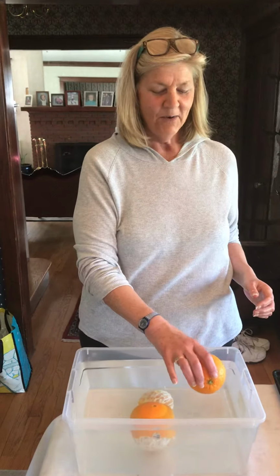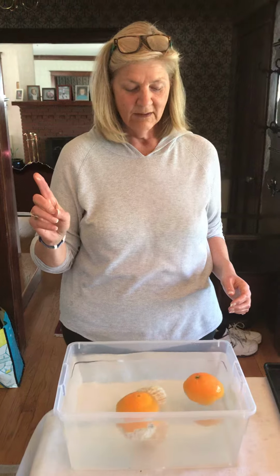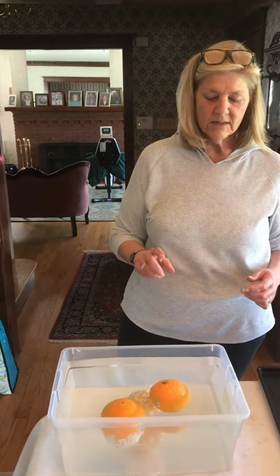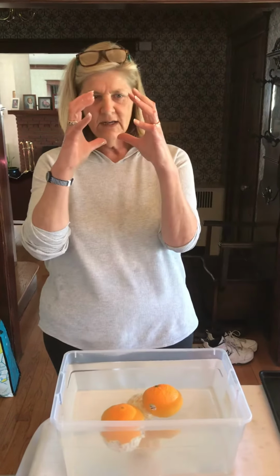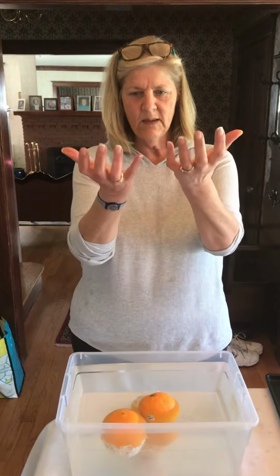So then I thought, if I had it completely unpeeled, just the whole orange, and I put that in, what would that do? So now that one becomes a floater, and it floats higher than the halfway. And the reason why is because underneath that orange hard shell is a little layer of air, and that air is what keeps it floating.